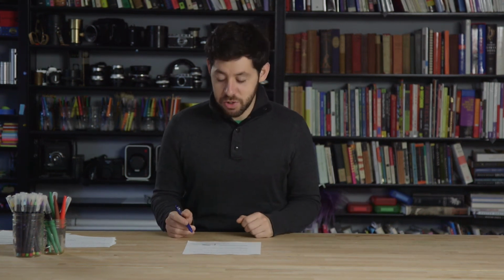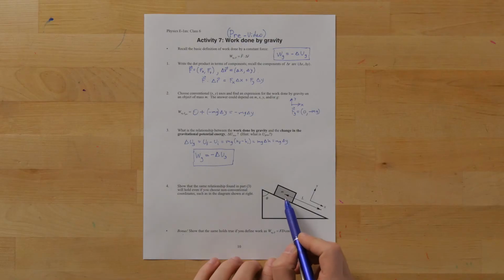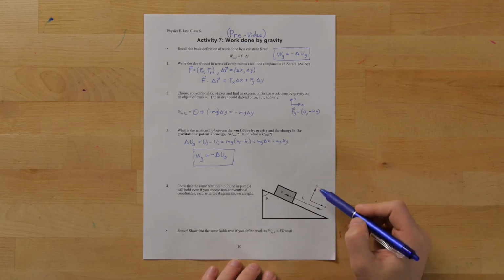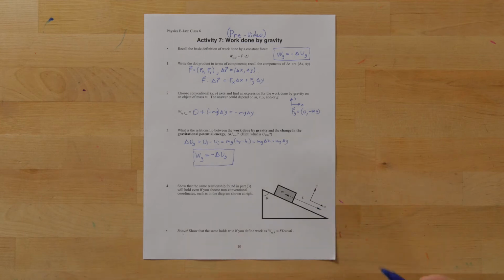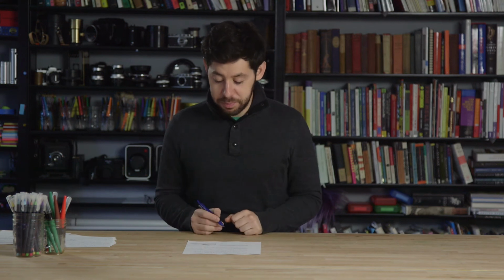Okay, so let's look at a particular example and make sure that this is true there. If we consider a block that's going down an inclined plane and we have a different set of coordinates, will this still hold true now that we have a different coordinate system?